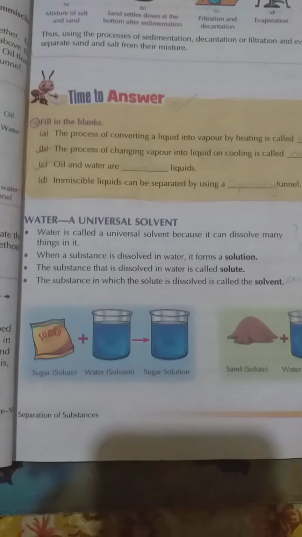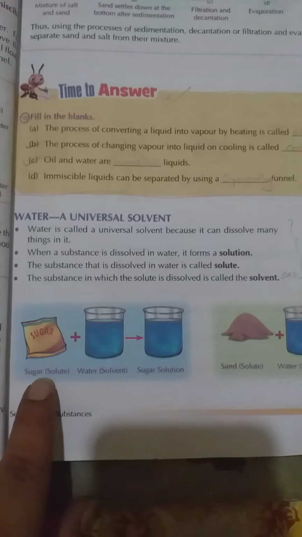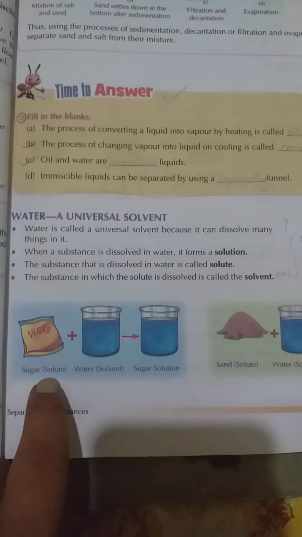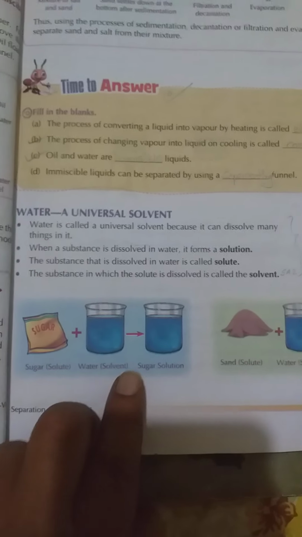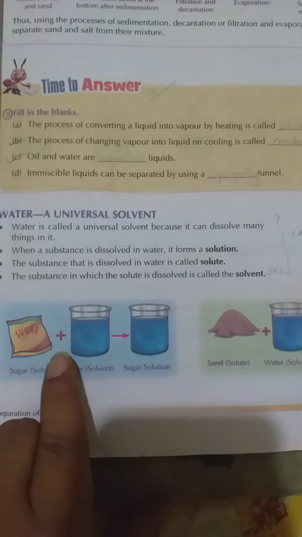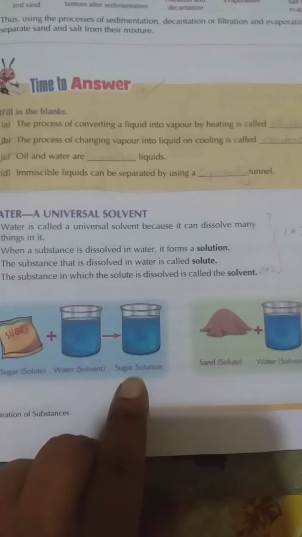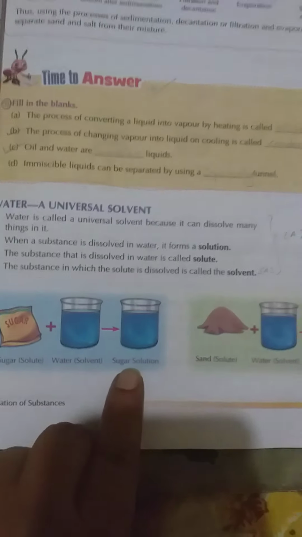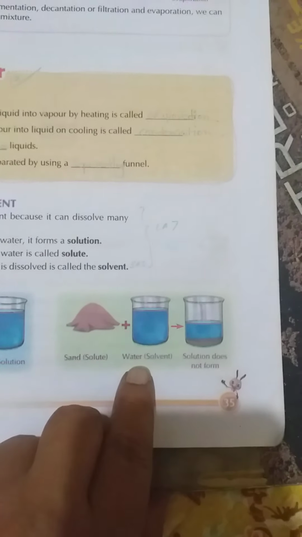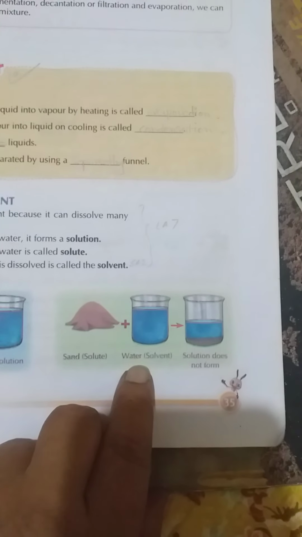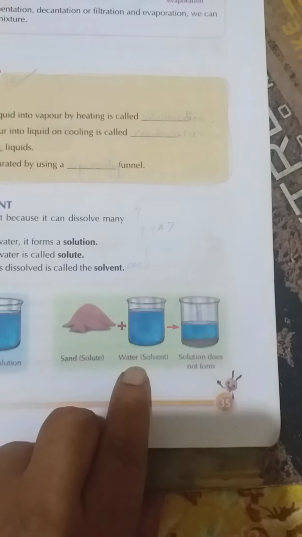For example, here you can see sugar is a solute, water is a solvent. Sugar is dissolved in water, so we get a sugar solution. In another example, sand is a solute, water is a solvent, but sand is not dissolved in water, so a solution is not formed.